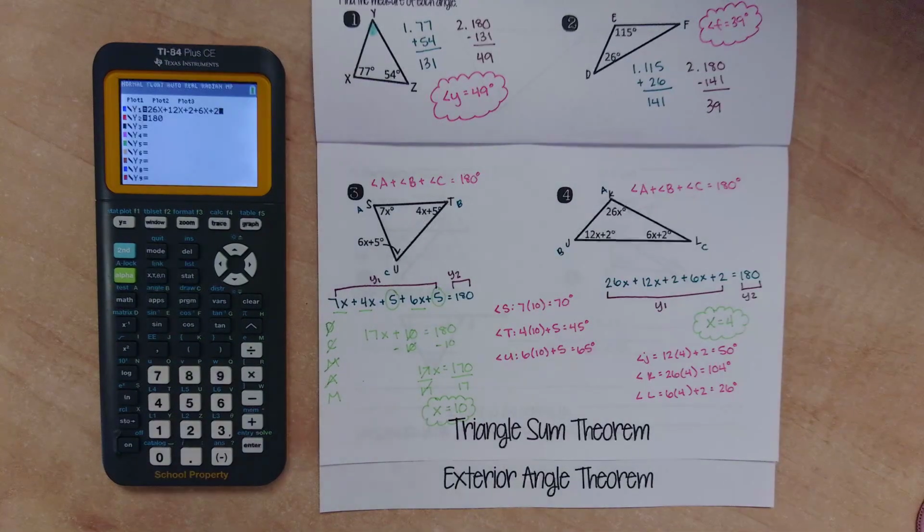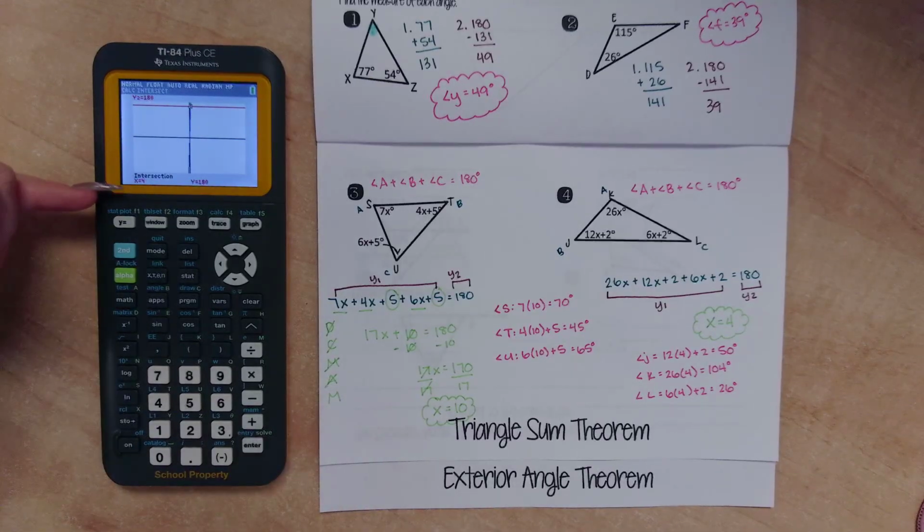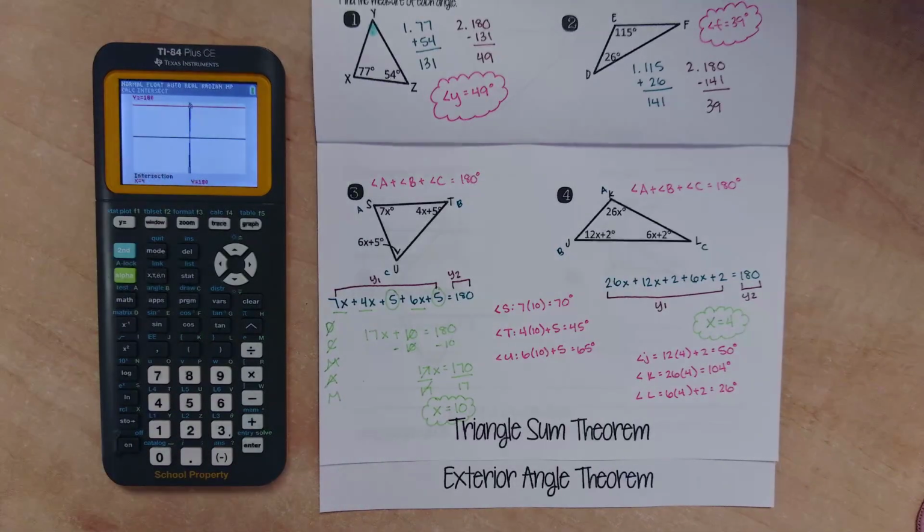Okay, so because I know y'all so well, I figured that most of you are going to use our calculator trick, which is fine. So I did go ahead and set my calculator up to match that. So I'm going to go through the process. Second trace 5, let it think, enter 3 times. And as you can see, you get x is 4, y is 180, letting me know that I did it right. So now that I have my x, I can plug in and get all of the values of the angles.